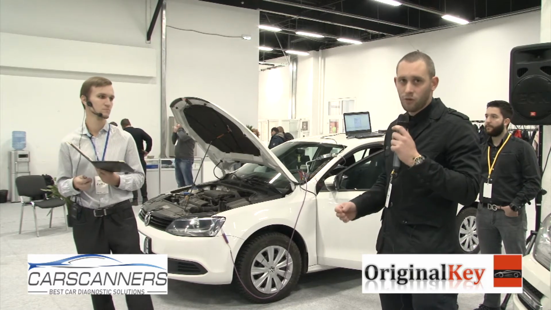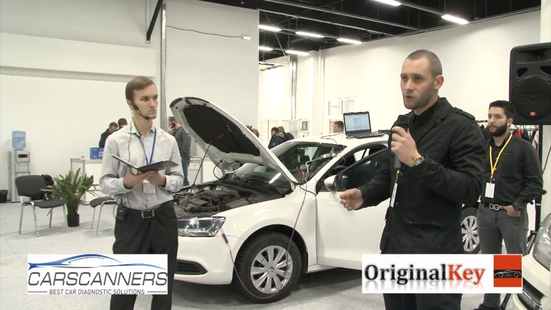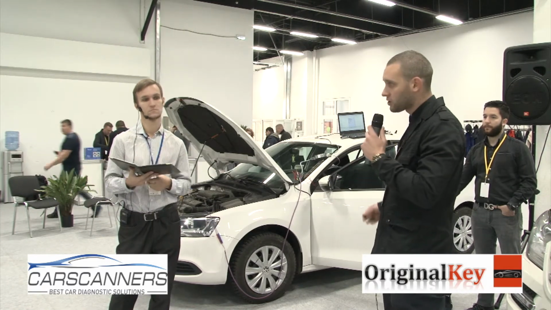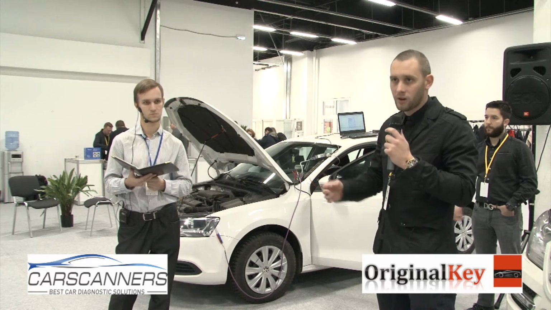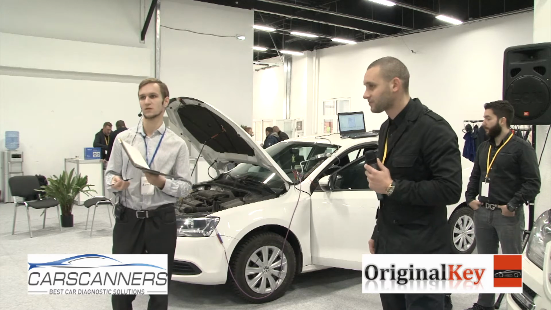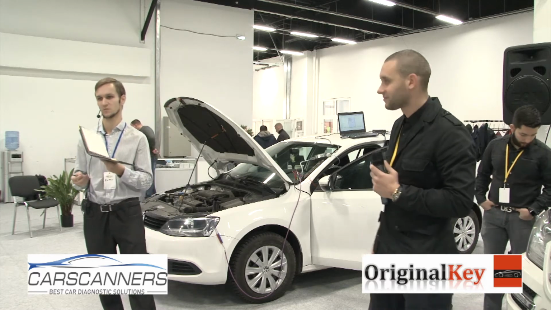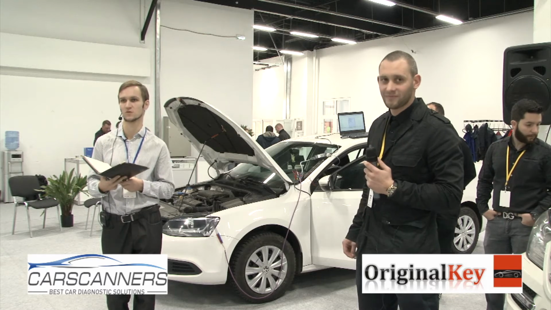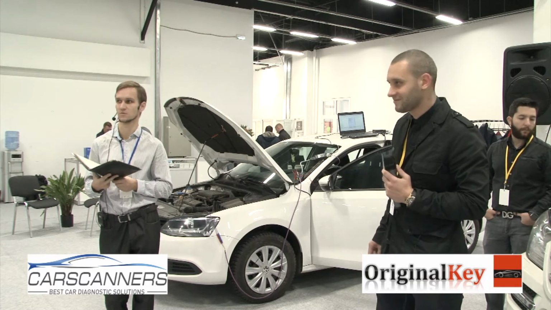Based on the log files, if you try the procedure on a car that is not supported, you can send the log files to Abrites Russia or to Abrites headquarters, and we can add the module.